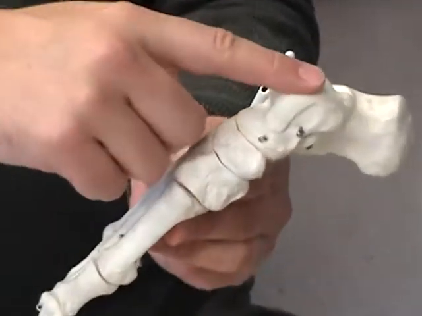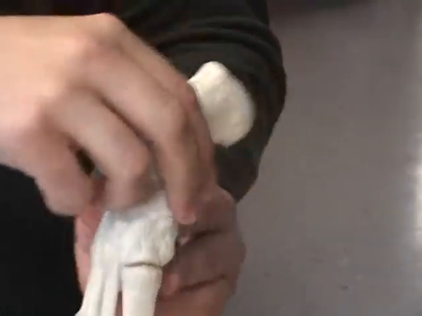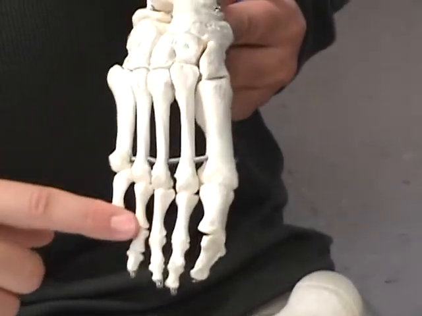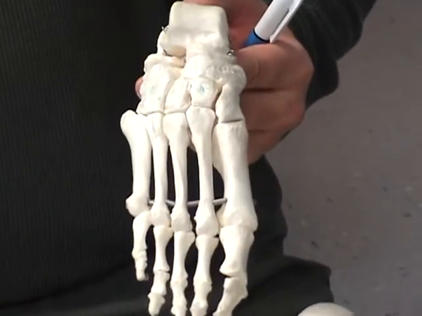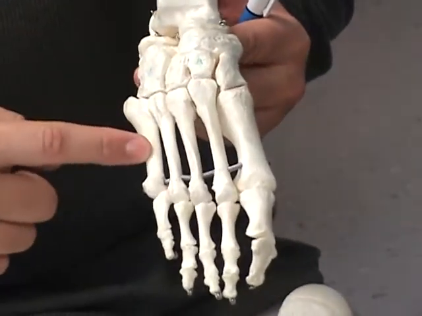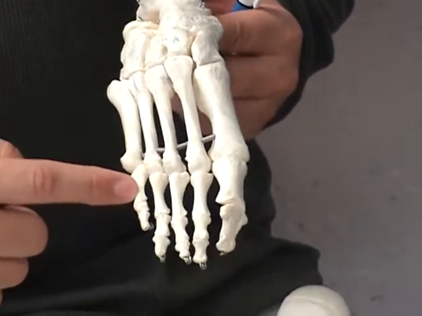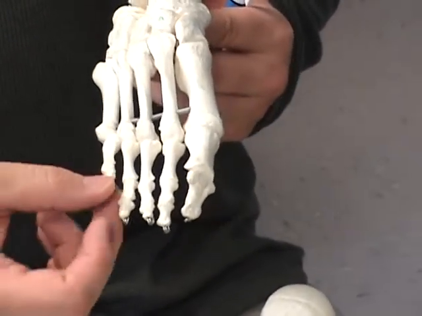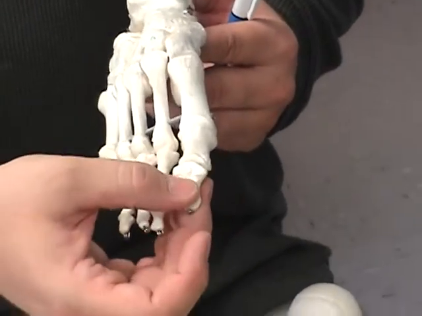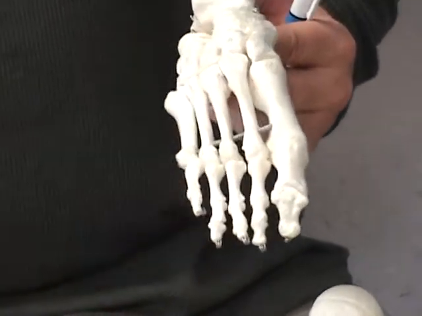Tarsals, and the talus, the calcaneus, you have to know the name and number, the metatarsals, and the phalanges, the same way you name the hand. So first, second, third, fourth, fifth metatarsal, 1, 2, 3, 4, 5. For the phalanges, distal, medial, proximal, and then the big toe doesn't have a medial, just like the thumb, just has the distal and the proximal.